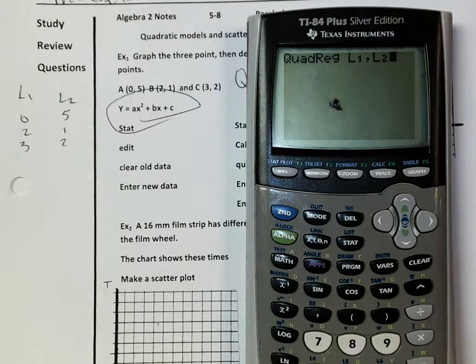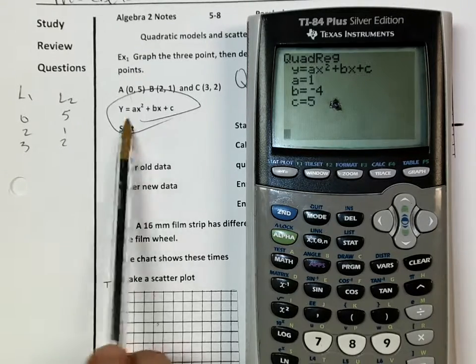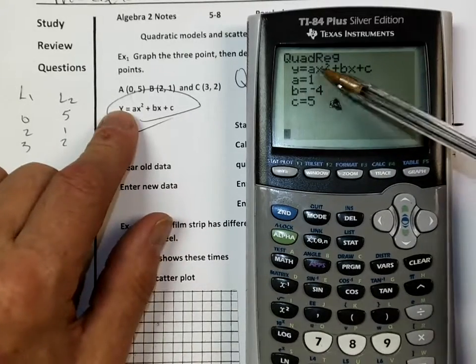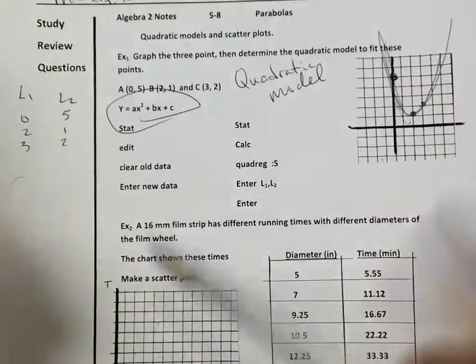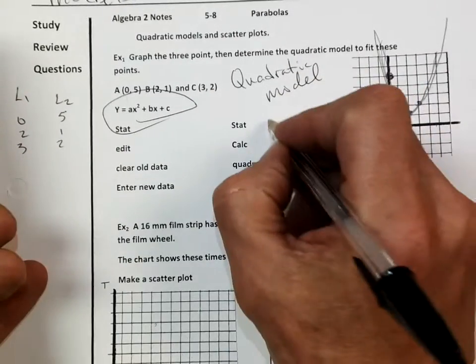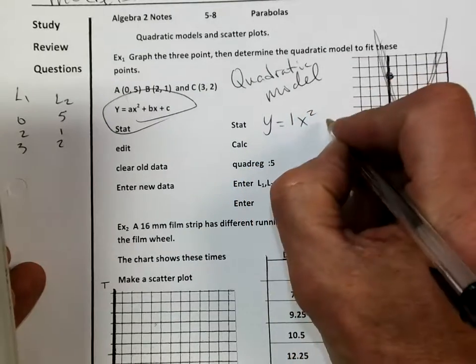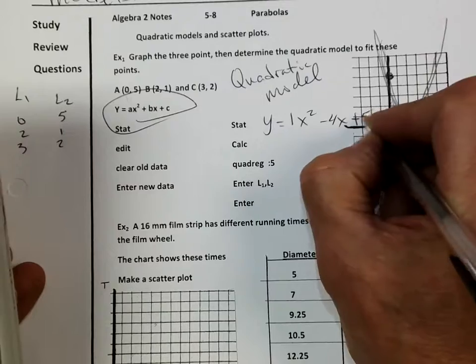Anybody else? Everybody got it? Now push enter. Okay? Now, let's go back to what we're trying to do. We're trying to make an equation, right? So we're trying to make this equation. Here is A, here is B, and here is C. So I should be able to go, as an answer, y equals 1x squared minus 4x plus 5, okay?